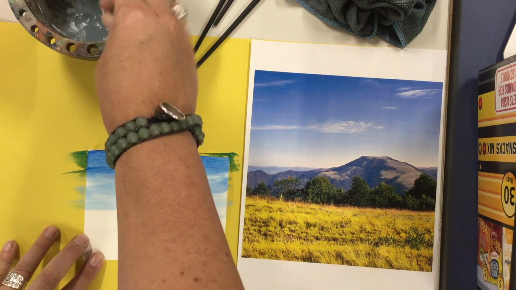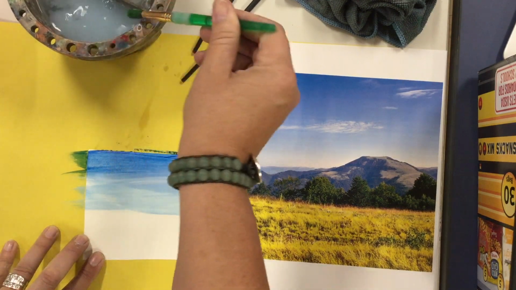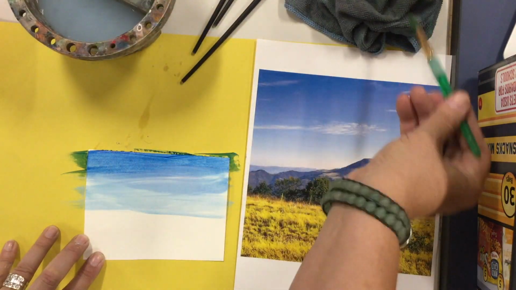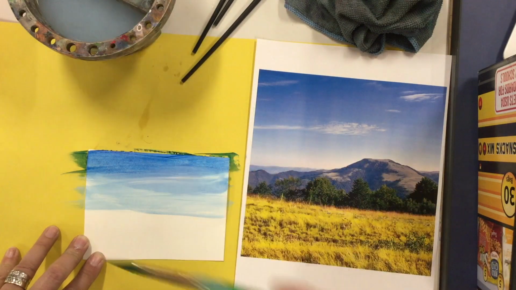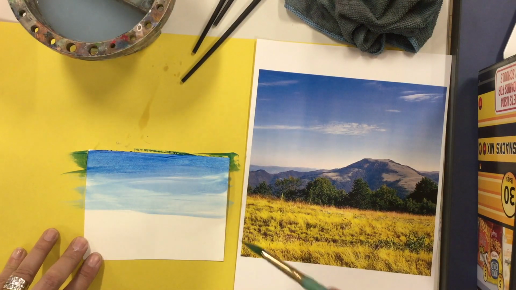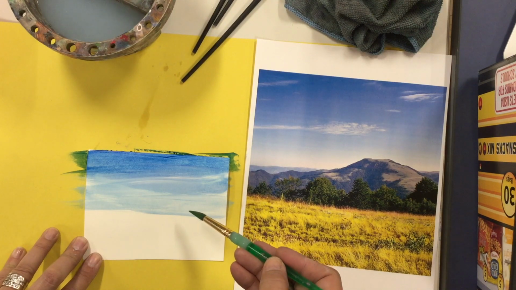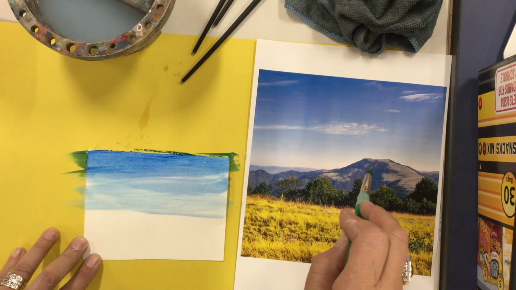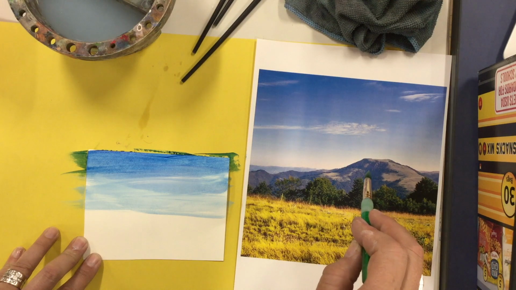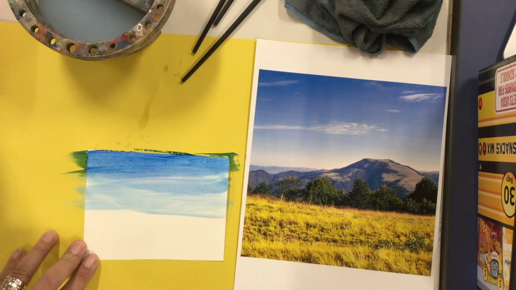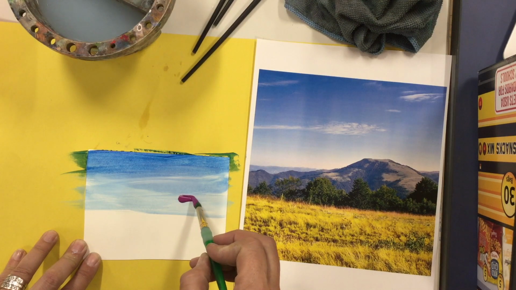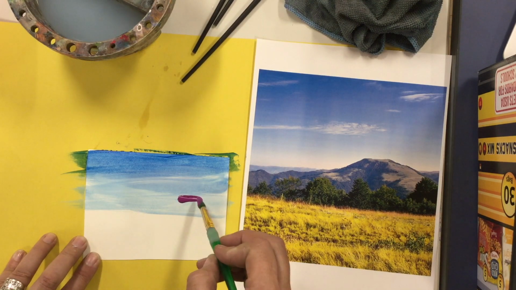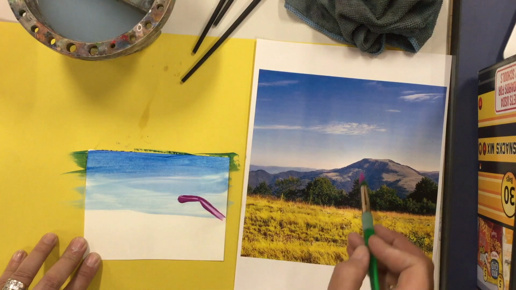Once I have that done, I'm going to rinse this out in the water well, and I'm going to dry it off on my rag. I don't want to take a drippy brush back into the paint. Okay, so now I have to go onto my next shape. To me, this kind of looks a little purple, a little blue. So I'm just going to start with some purple, and you're going to think I've gone crazy, but I'm going to see this as a shape that's going straight on the top and then going down.